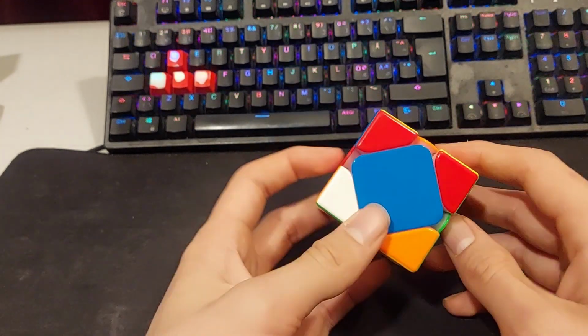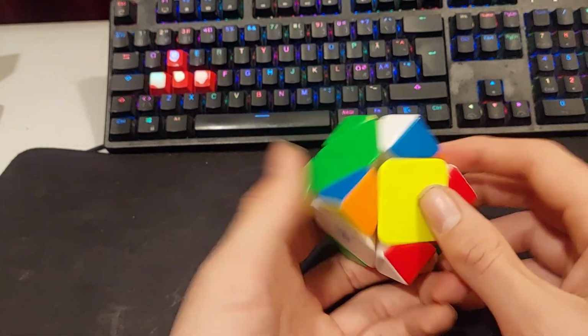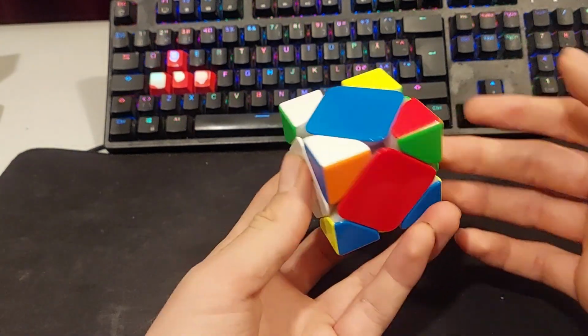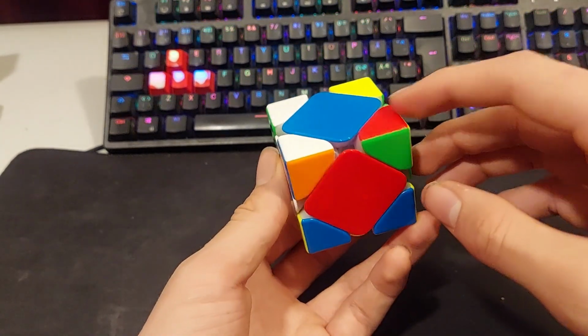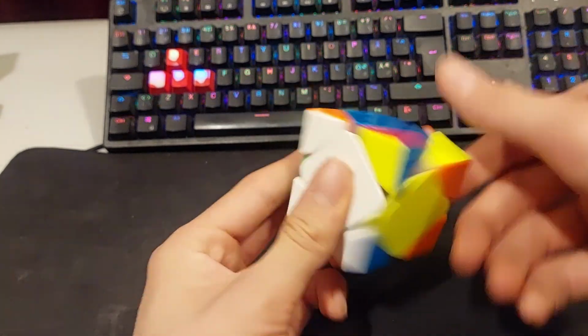We can also cancel here. So that means instead of doing our stuff on this side, we could just do 1, 2, 3 like this. That's a sledge without the first move. Align this one, and then this would be our finish.